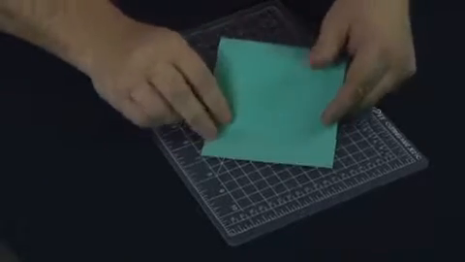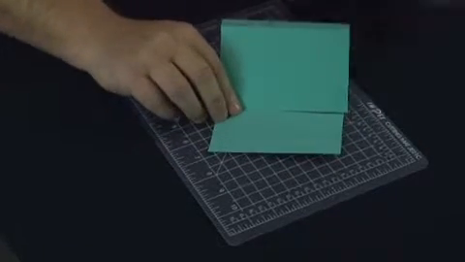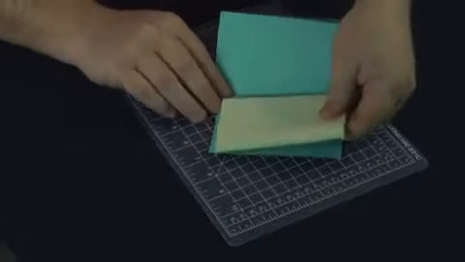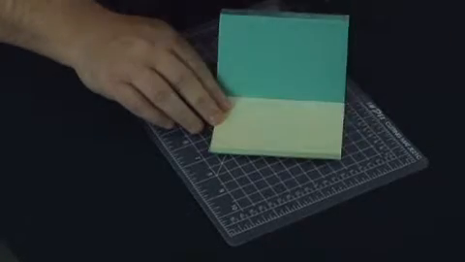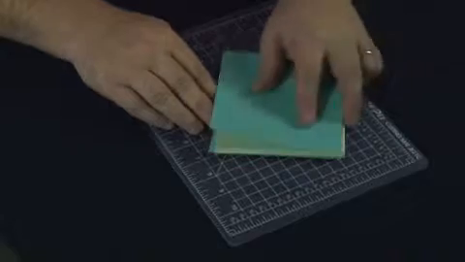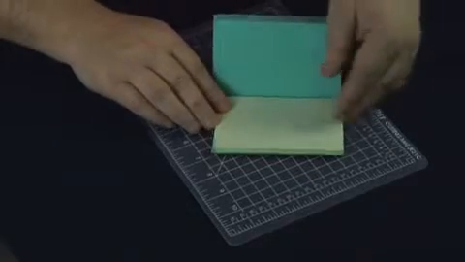Now you think, well, how's that going to stop going forward? That's not very good. Well, we're going to stick down the notepad, and that will stop the card. If you want to do it flat, it goes like that. If you want it then to pop up, you've got it like that.